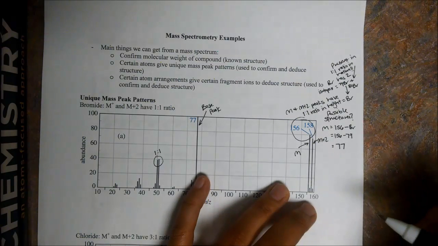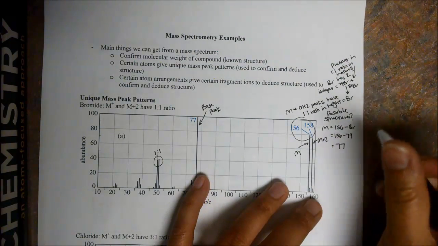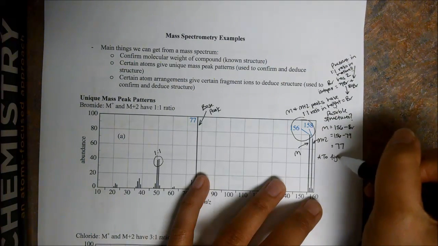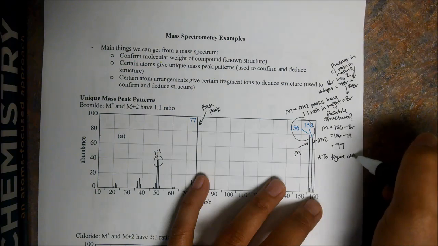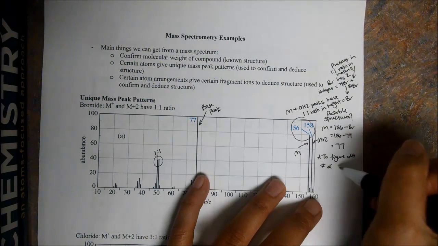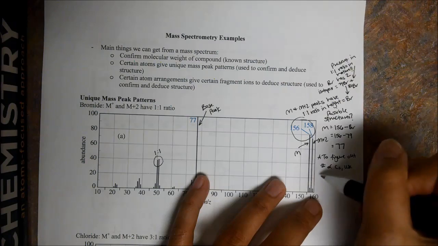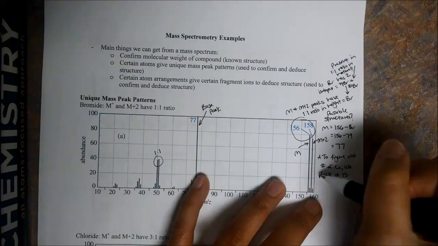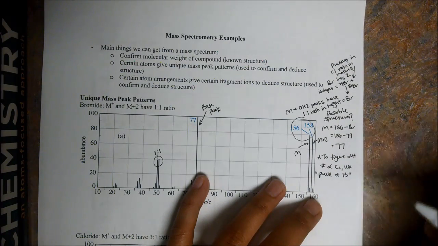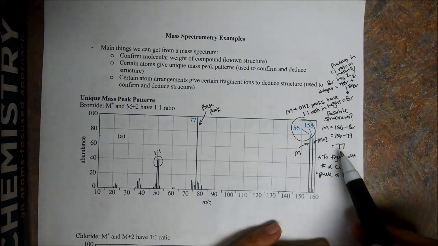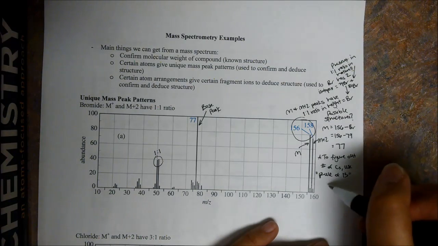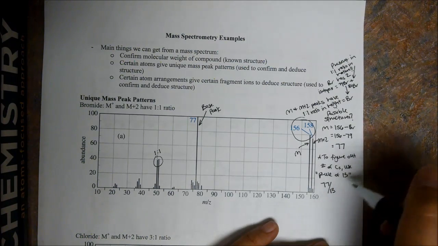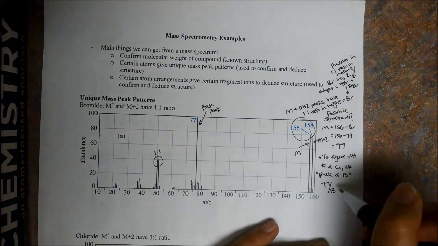And then what you can do is use the rule of 13 to figure out the number of carbons. Which is pretty much you just take your mass and divide it by 13. And the number that comes out is usually the number of carbons that are possibly in your sample.